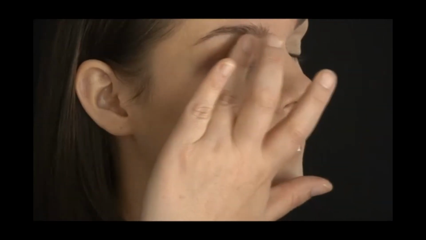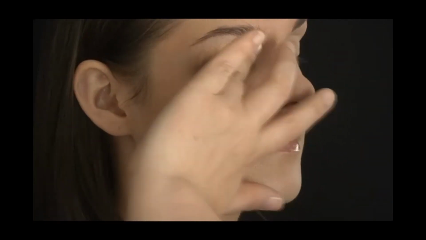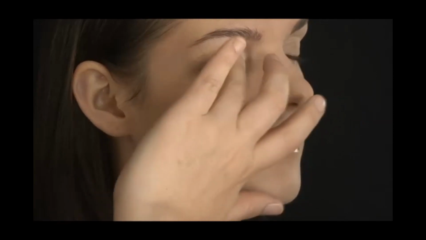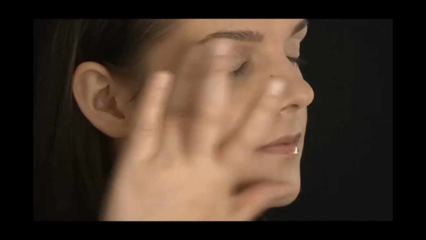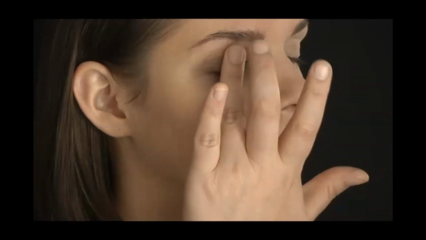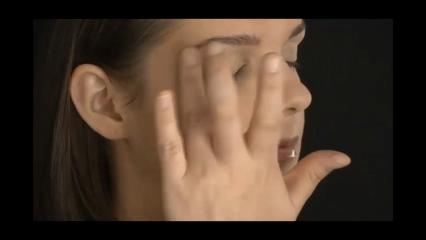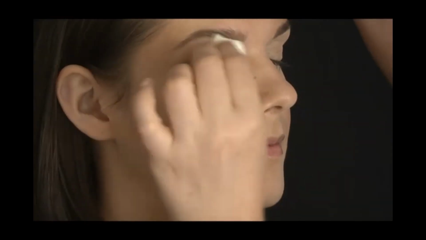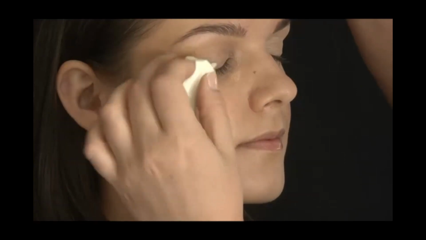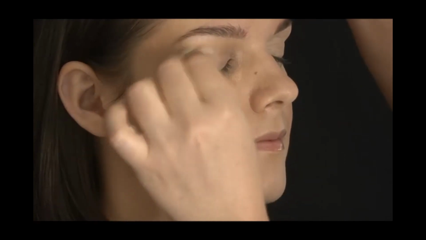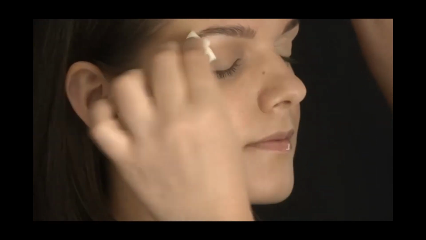Close your eyes. And you want to make sure that you've got foundation on the lid, the entire lid. This is a really great secret for making your eyeshadow stay on longer and makes it much more even if you've got nice coverage all over the eyelid. And I'm just going to use my sponge to move it around and buff off the excess.